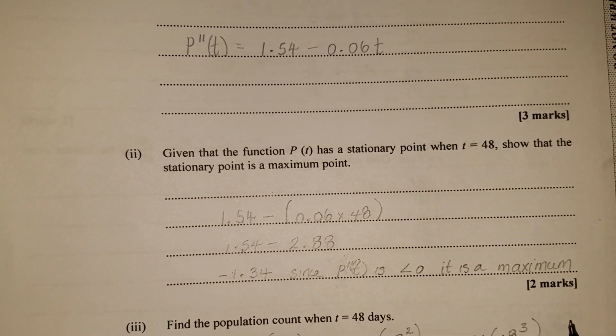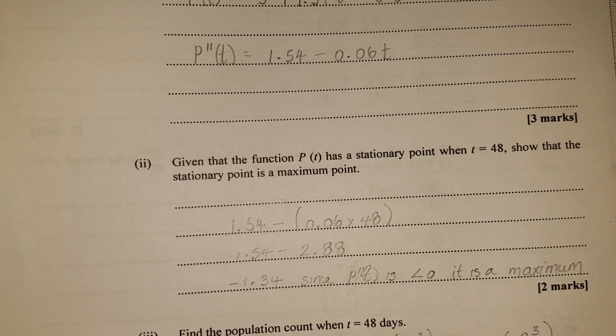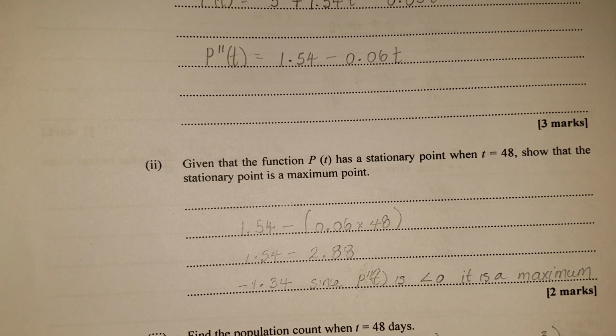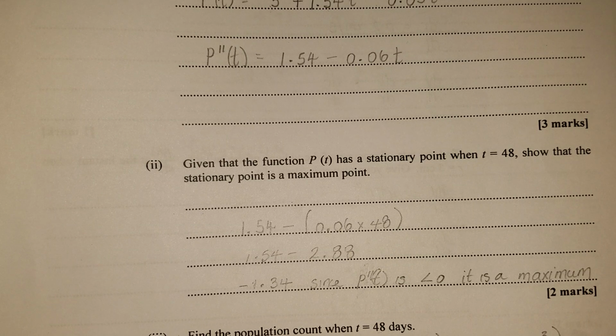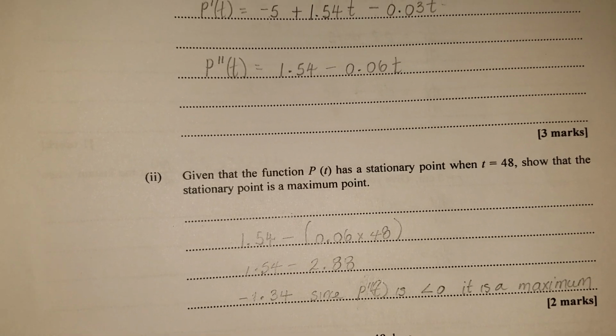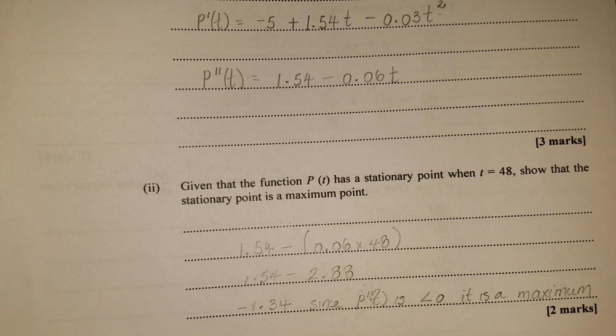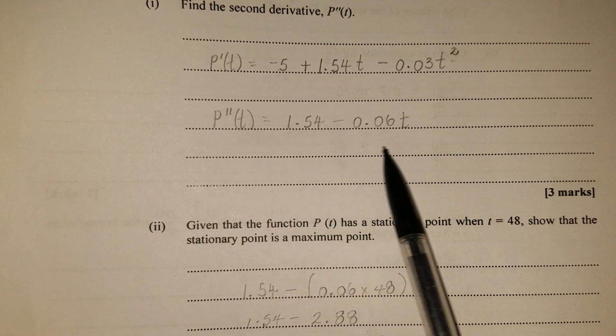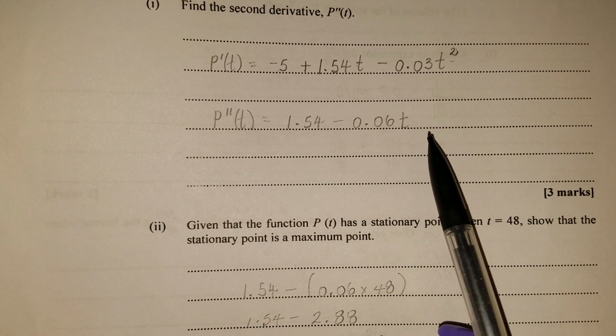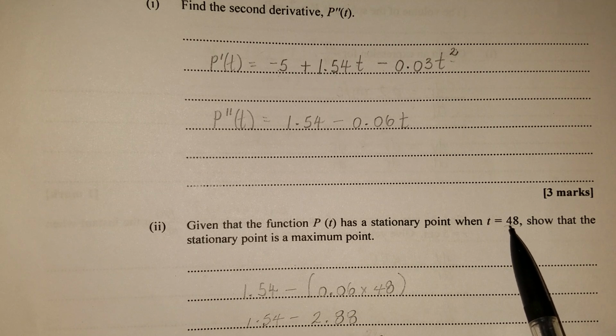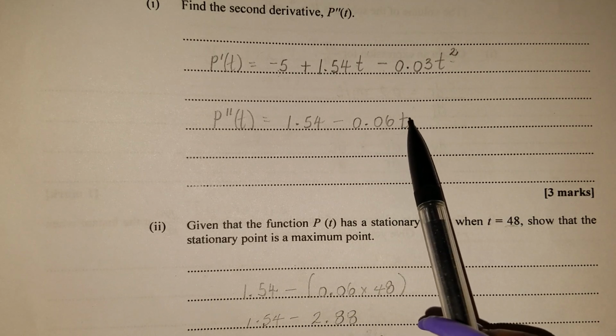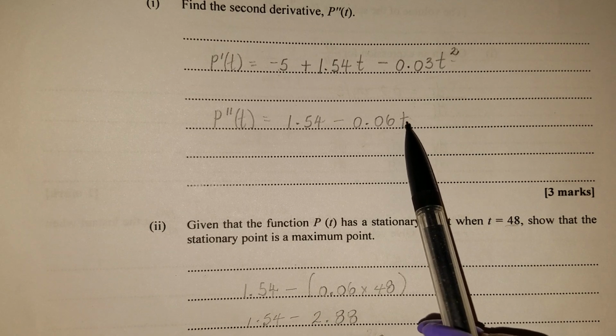Now, the next part says, given that the function p of t has a stationary point when t equals 48, show that the stationary point is a maximum. Now, a stationary point can be either a maximum or a minimum. It will be a maximum if the second derivative is less than 0, or is a negative value. So what we will do is go back to the second derivative that we found and plug the value of t as 48. So we're going to plug a 48 in this position and see if we do get a value that's less than 0.